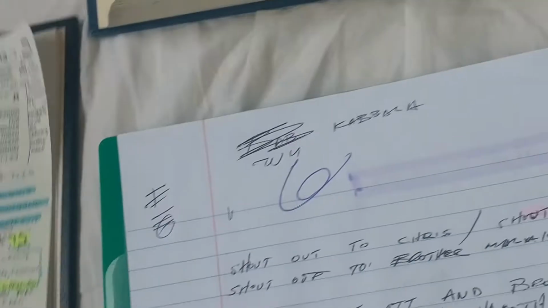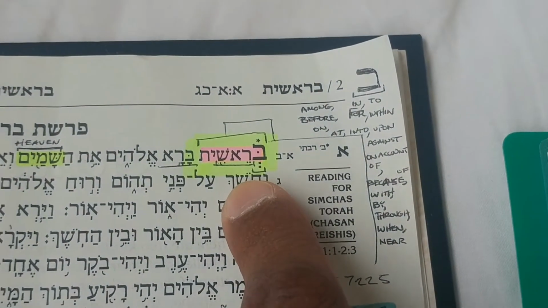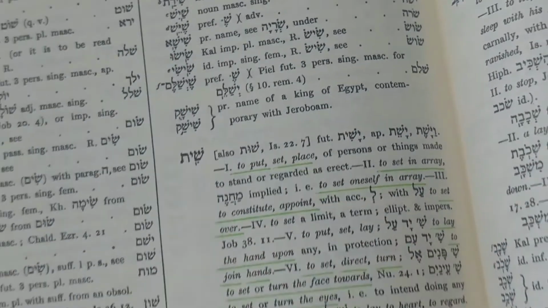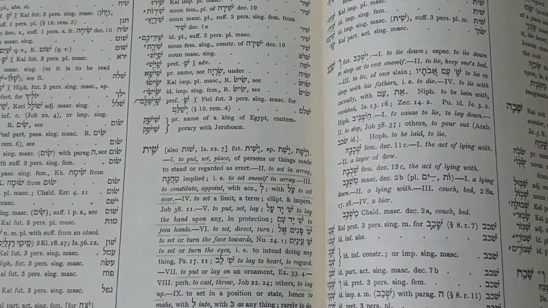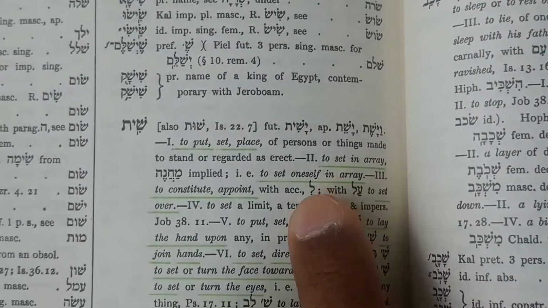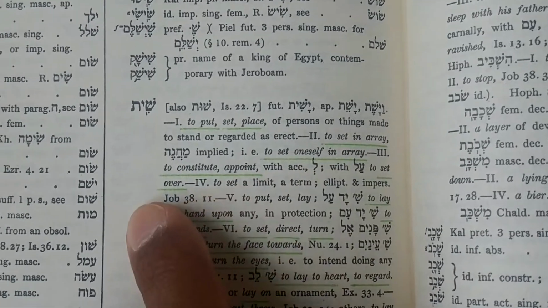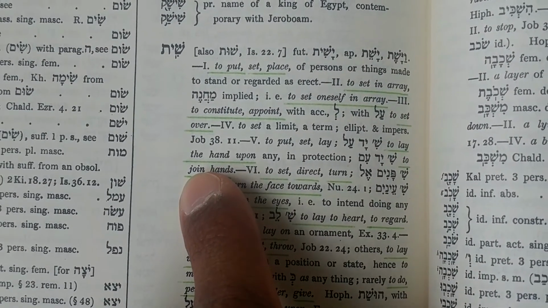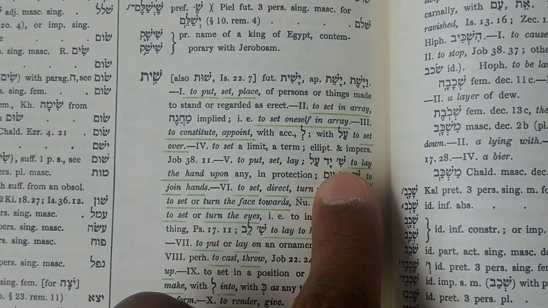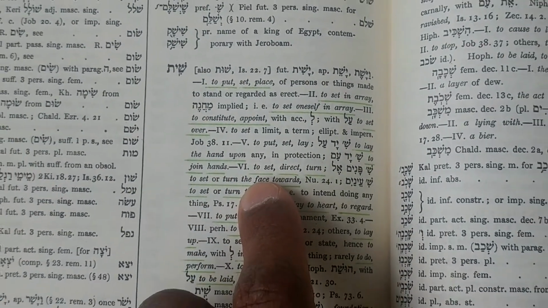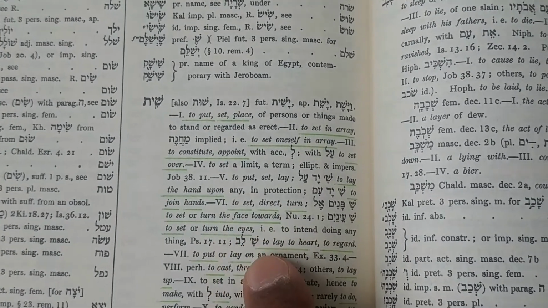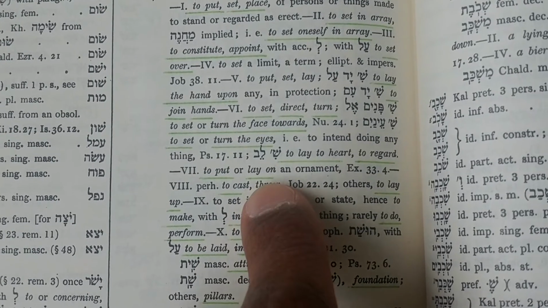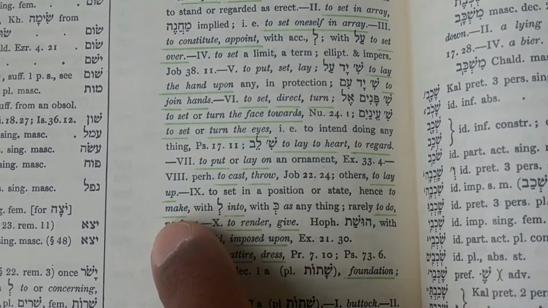See, this Torah goes deep. You can drown in Torah water. And this is how you do it. Okay? Shayat, to put. I'm just going to reiterate it just to show you that we have different analytical lexicons. They say the same thing. To set in array, to set oneself in array, to constitute, to appoint, to lay, join hands, to lay the hand upon. The Most High laid his hand upon the firmament, the earth, the creation, the sun, the moon, the stars. To lay to heart, to regard, to put, to lay on, an ornament, to cast, throw, to lay up.